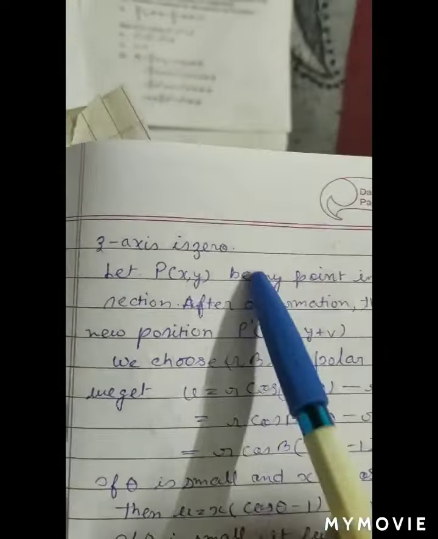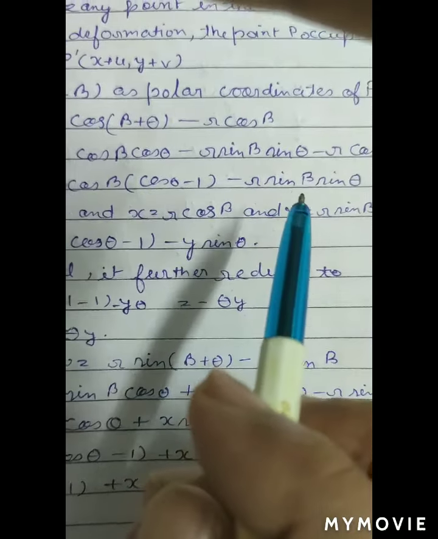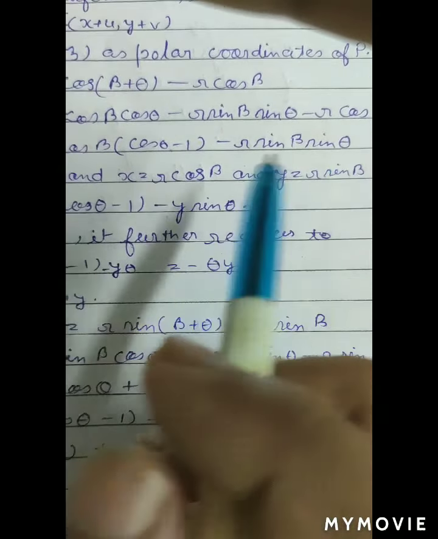Now applying the formula for cos of (a plus b), we get r cos beta cos theta minus r sin beta sin theta minus r cos beta. Taking cos beta as common, cos beta (cos theta minus 1) minus r sin beta sin theta.